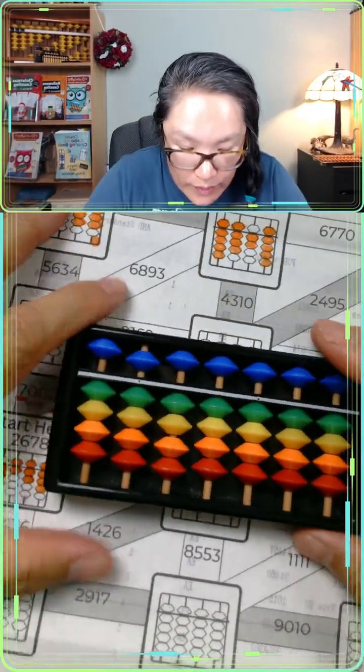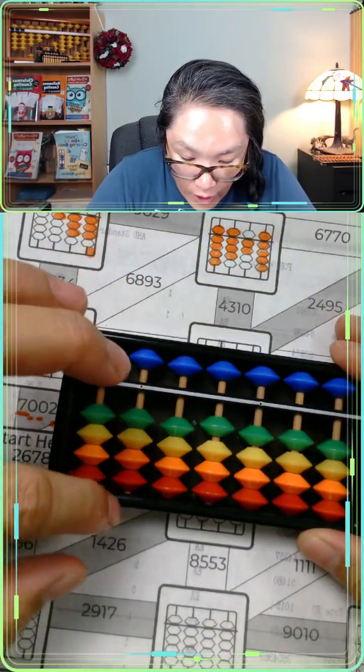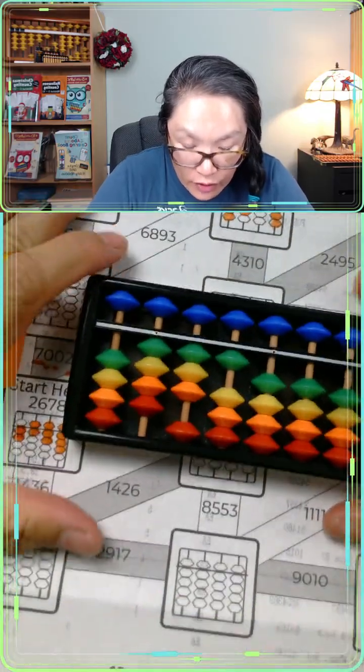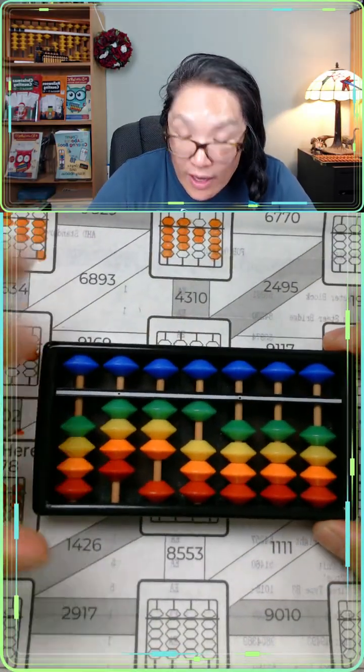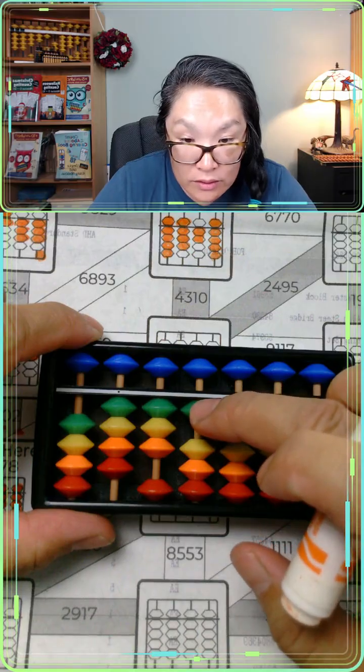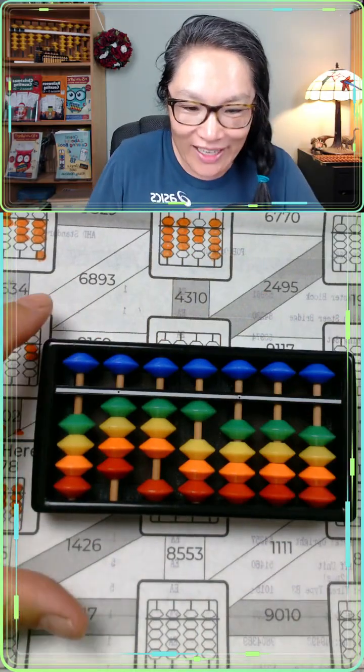Okay. What are we doing? 4,310. That's what we're doing. If you notice, we have on the abacus, we have 4,000, 1, 2, 3, 4. We have 3, 1, 2, 3, and then we have 1.